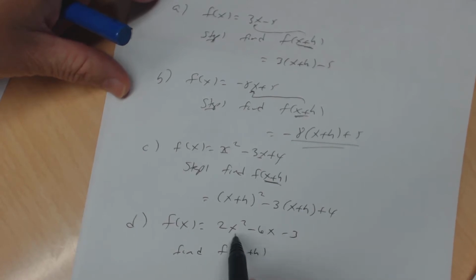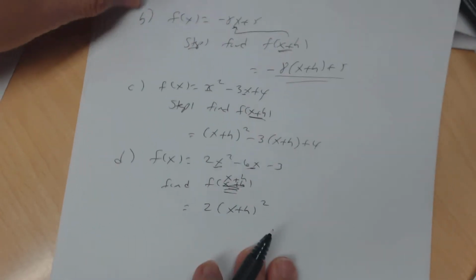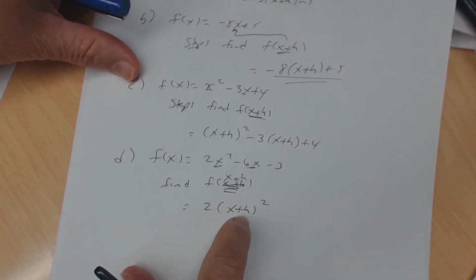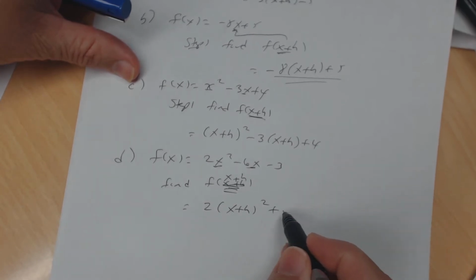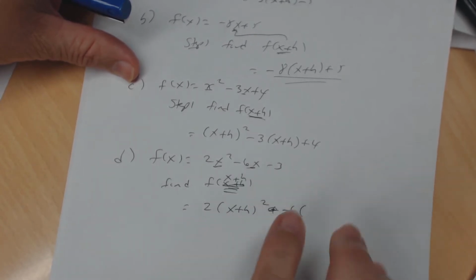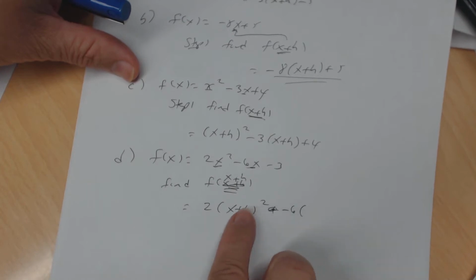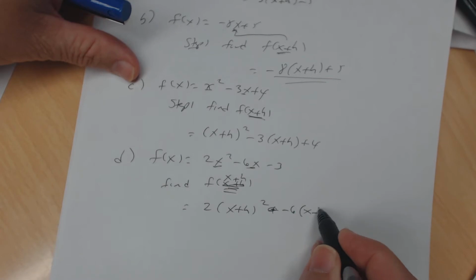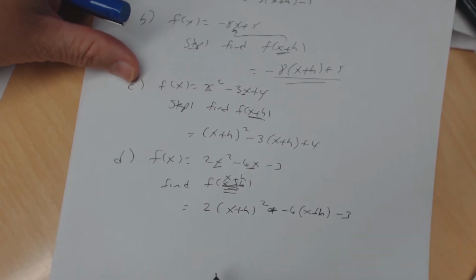All right, and so remember, all it does is it tells me I go to my function, and wherever we see the variable x, I see it twice, I'm going to plug in x plus h. So I get 2 times x plus h squared. So remember, 2x squared. In place of that x, I plug in x plus h. Minus 6 times x. Put that in parentheses. Remember, always put this in parentheses. Notice the parentheses each time. x plus h. And then minus 3.